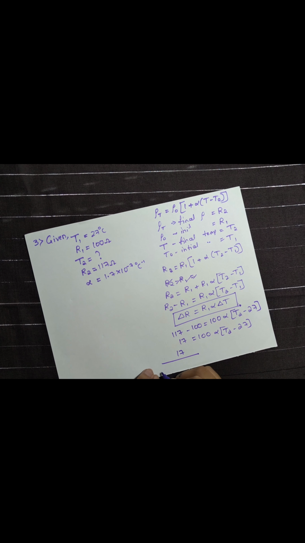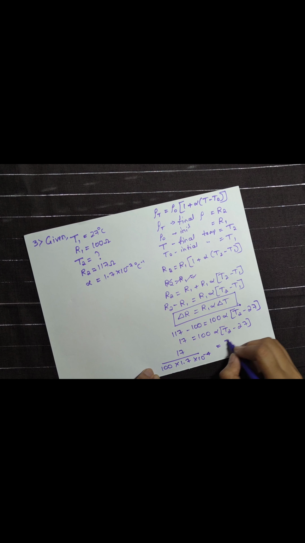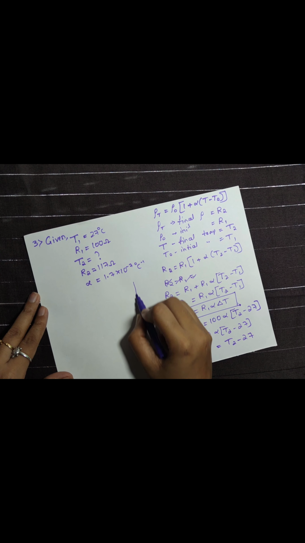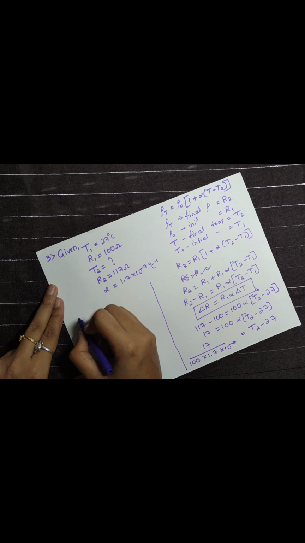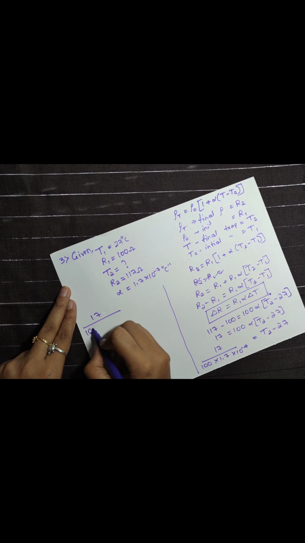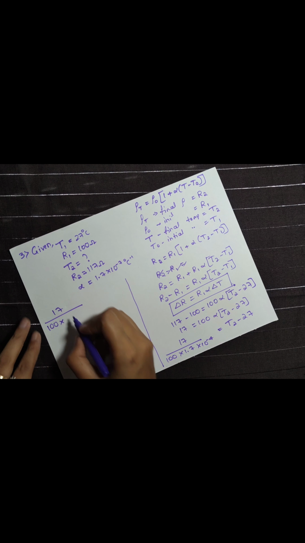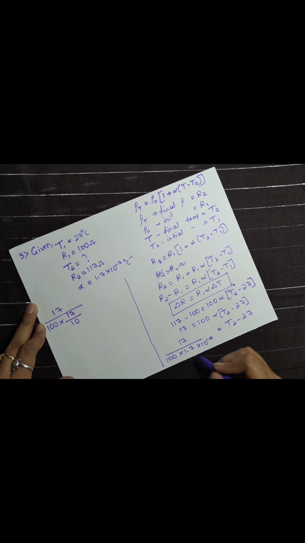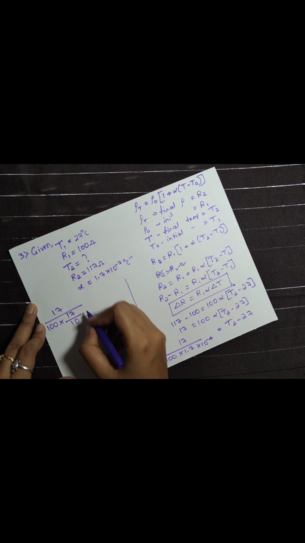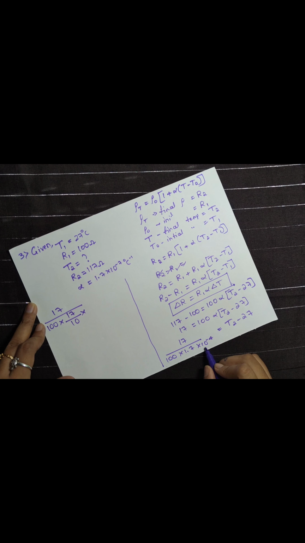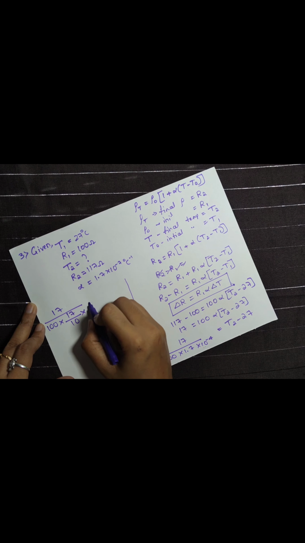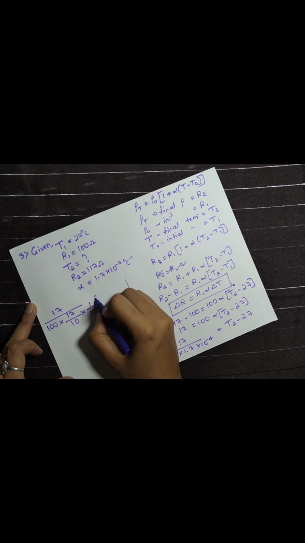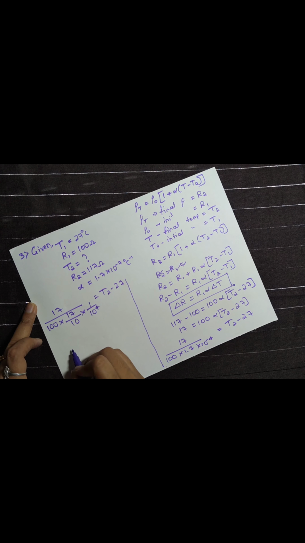So to solve this, I will write this as 17 divided by 100 into 1.7 into 10 raised to minus 4 equal to T2 minus 27. Write further here, 17 divided by 100 into, we can write this 1.7 as 17 by 10 because there is one value after the point, so the value is 10, into, we can write this 10 raised to minus 4 as 1 by 10 raised to 4, equal to T2 minus 27.